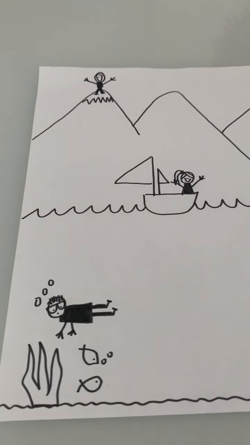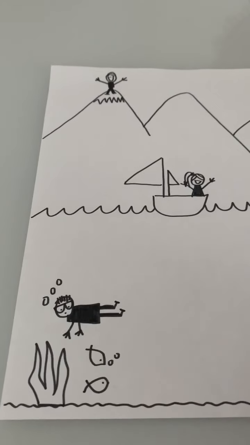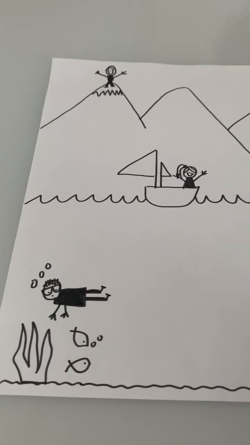Hi, sixth graders. Today we're going to talk a little bit about positive and negative numbers as well as absolute value. So we're looking at this picture.